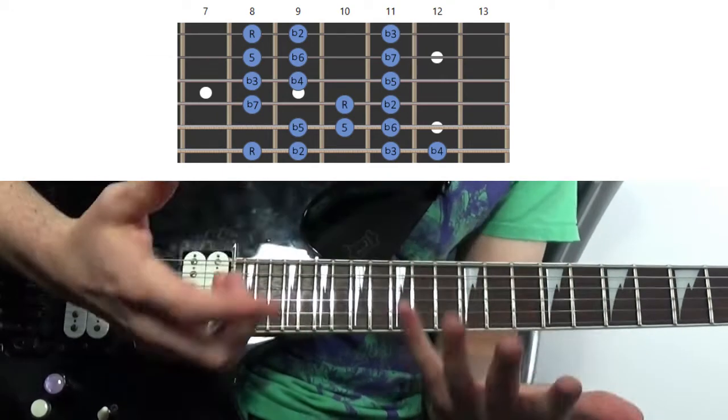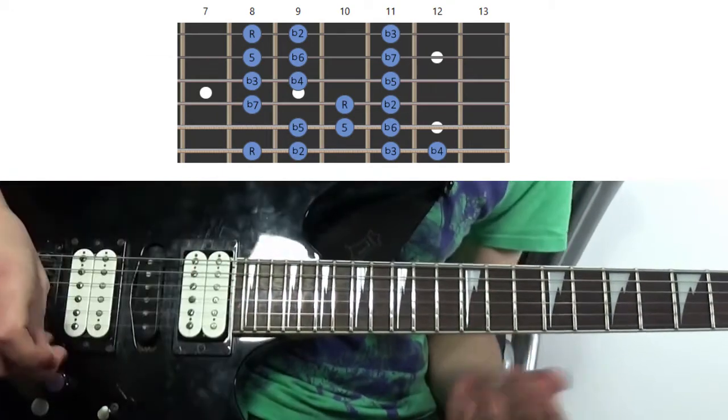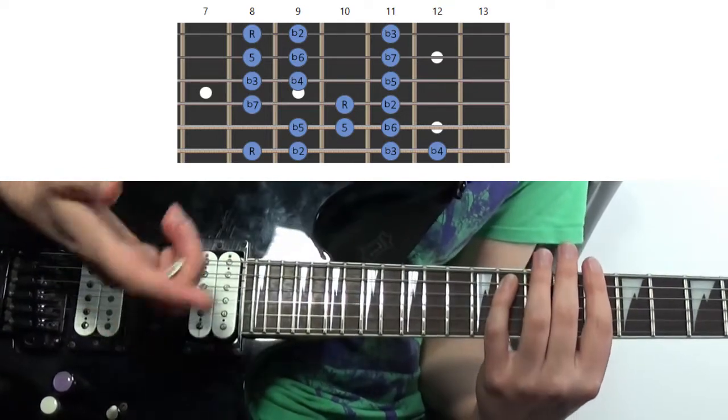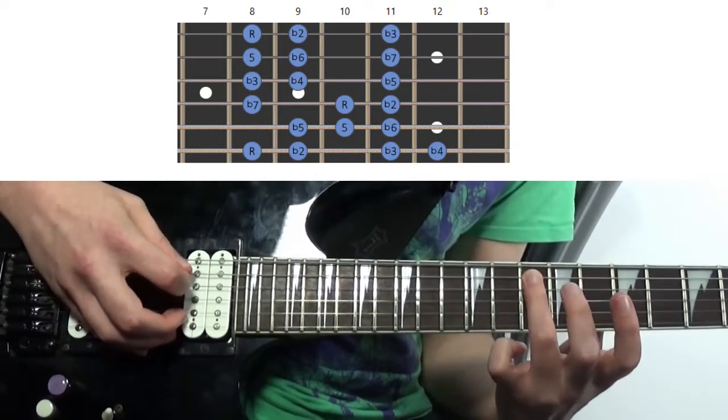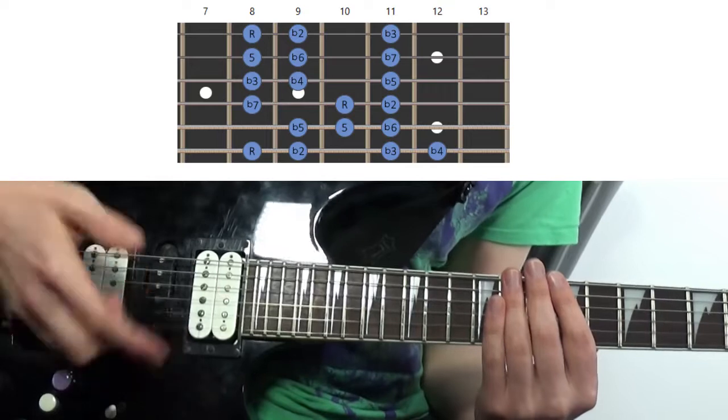Alright, and in keeping with the trend, as you may have predicted, I've got another side note here. You might notice that I said augmented before. Well, that's because this flat sixth is enharmonically a sharp 5. If we've got the 5th here, sharpen it, sharp 5th. That's called augmented, an augmented 5th.